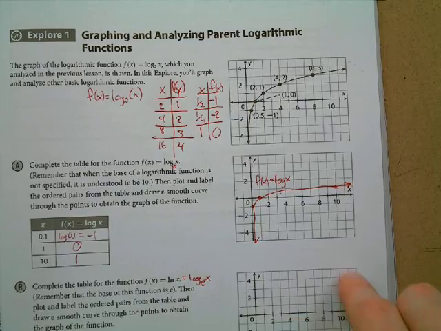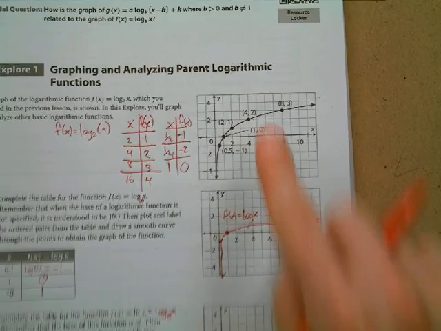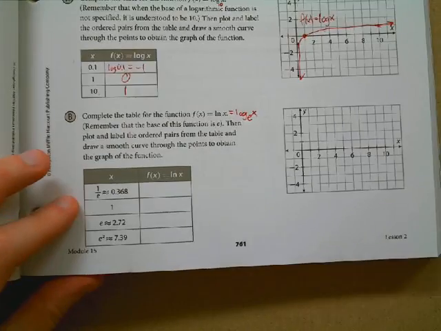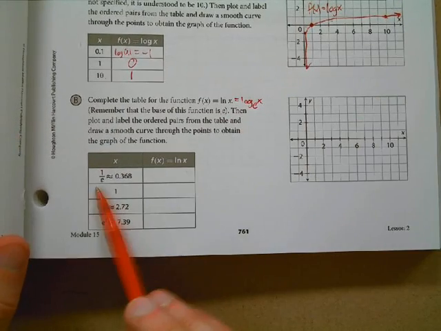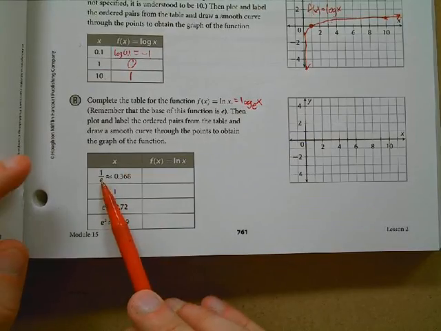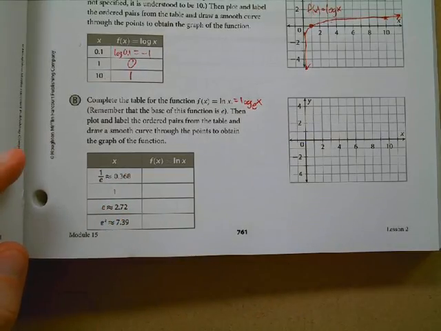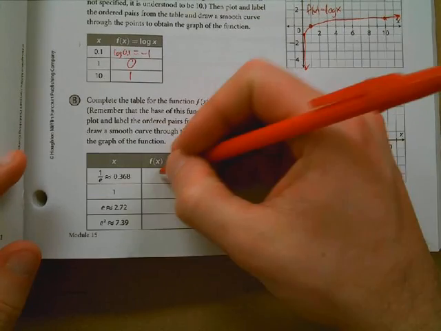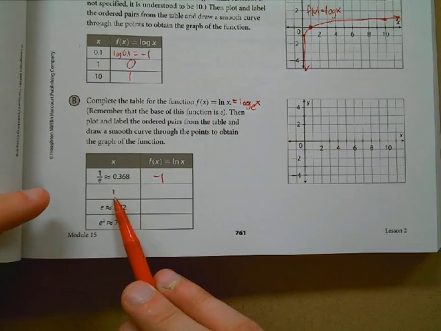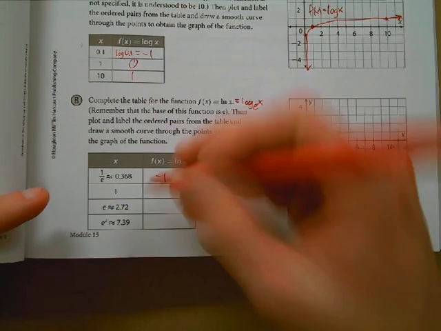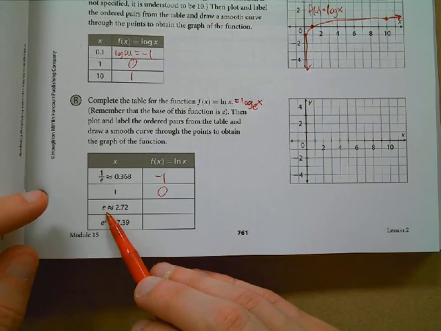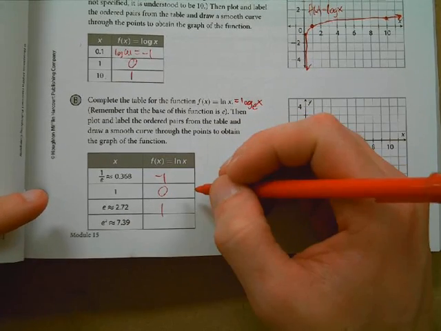So let's see. Okay. So natural log of 1 over e, in other words, e to what power gives us 1 over e? Negative 1. Natural log of 1, well again, e to what power gives us 1? It's an easy one, right? E to the 0 gives us 1. How about natural log of e? That's 1, right? E to the power of 1 gives us e. And then how about natural log of e squared? It's going to be 2, right? It's got to be 2. So those are pretty easy to graph.